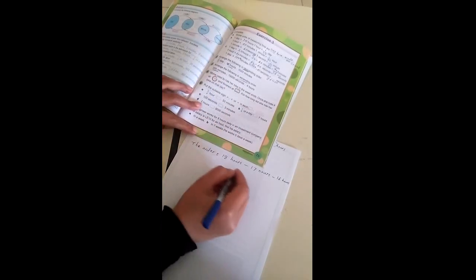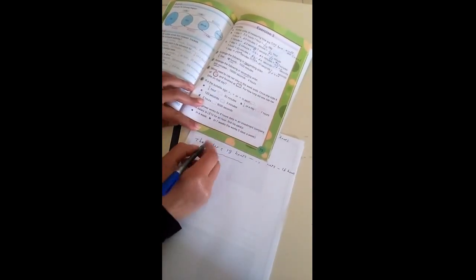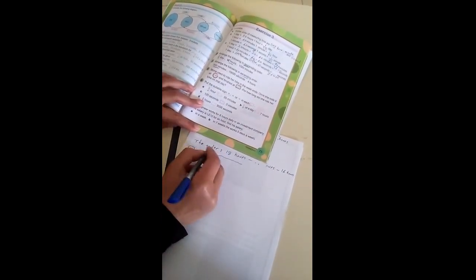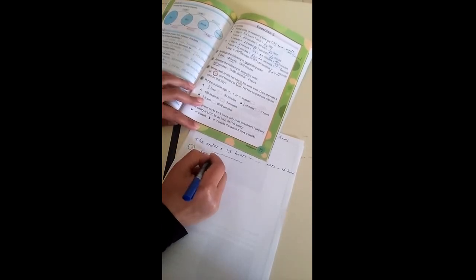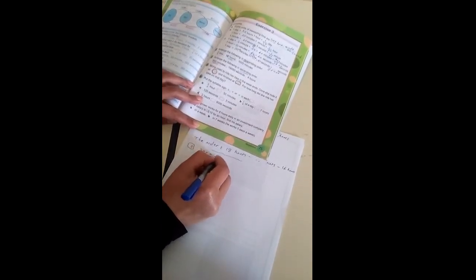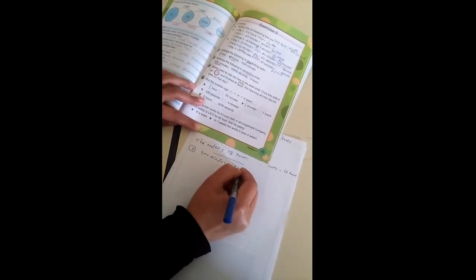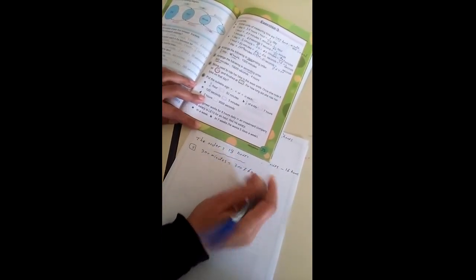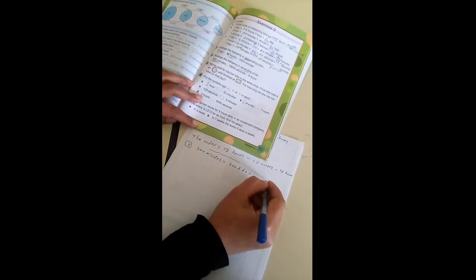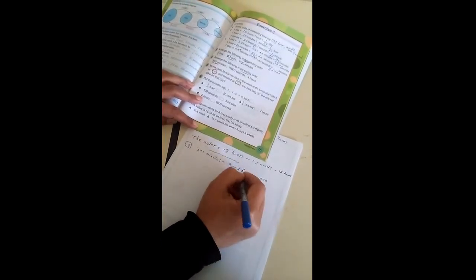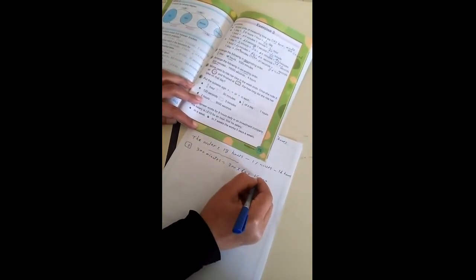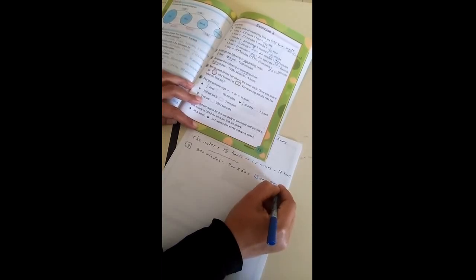So we should multiply 300 minutes by 60. 300 minutes equals 300 by 60, so equals how many seconds? I have 0, put 0 on the right, then 3 by 6 equals 18,000 seconds.